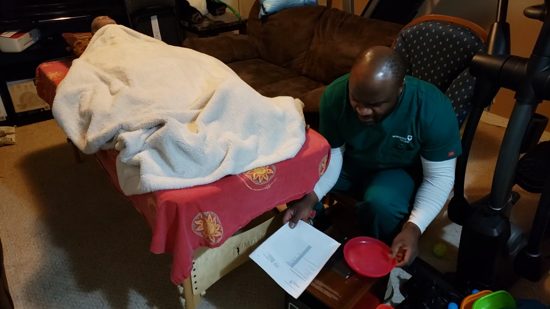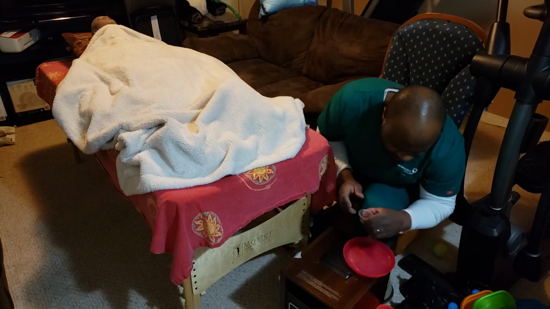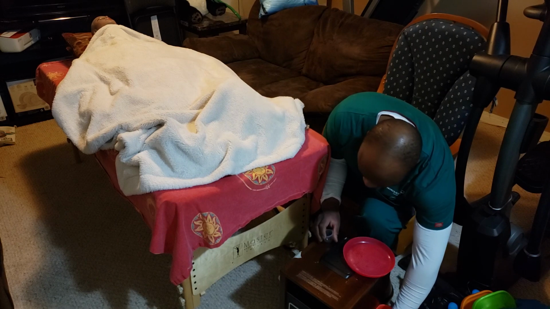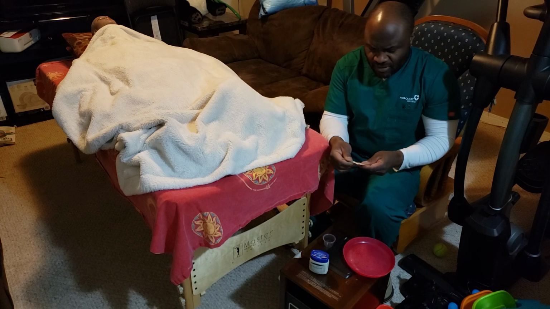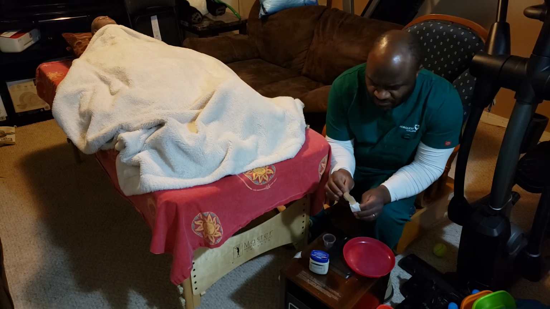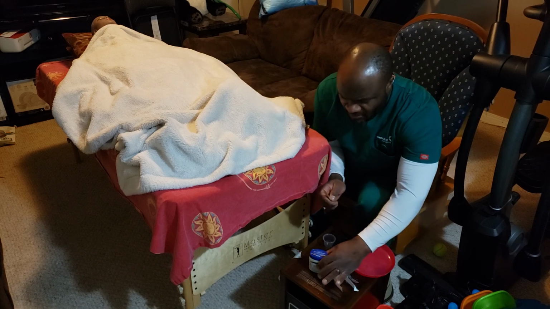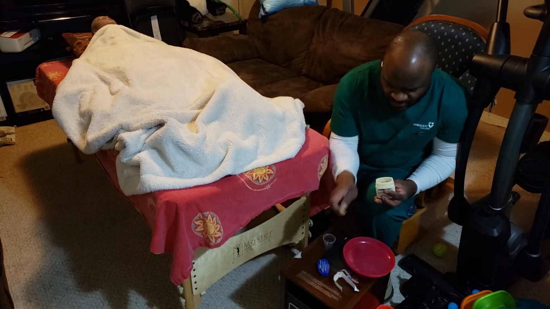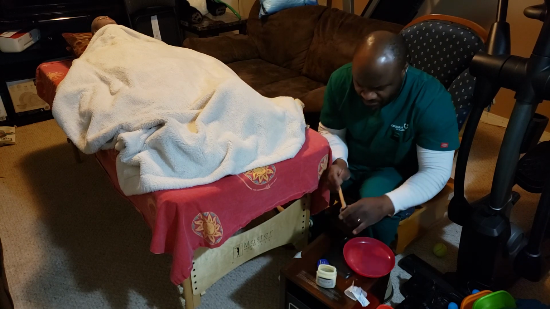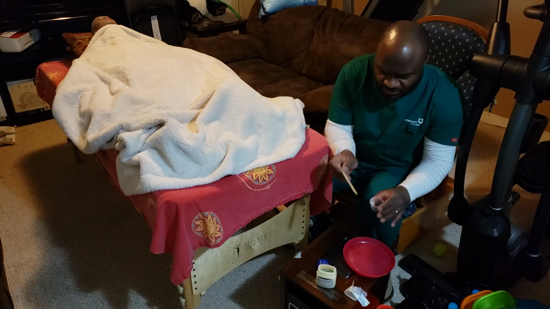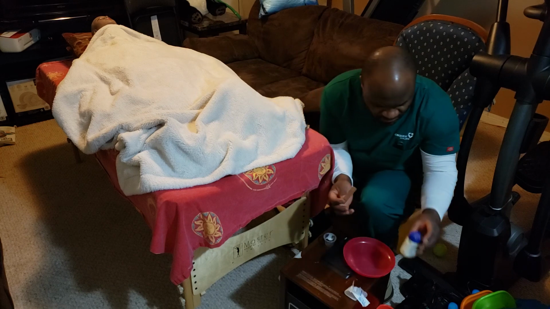So I'm gonna go ahead now and pour the medication. I have my cup over here, and I have my spatula. I'm gonna use this spatula to take the medication. I'm opening my medication and pouring it in a cup. Once I finish pouring, I'm gonna cover the medication.